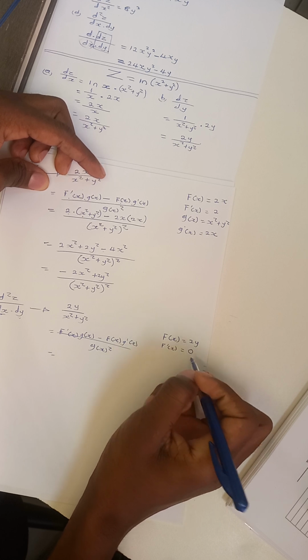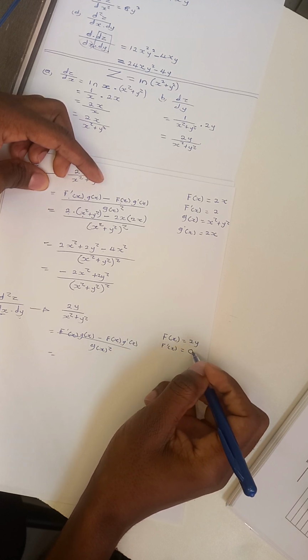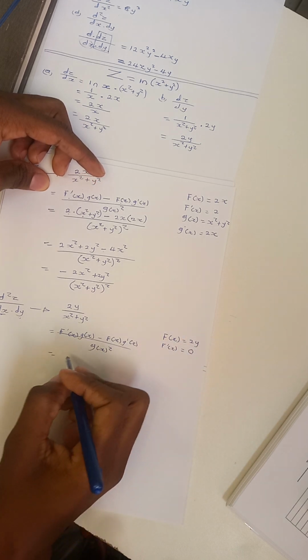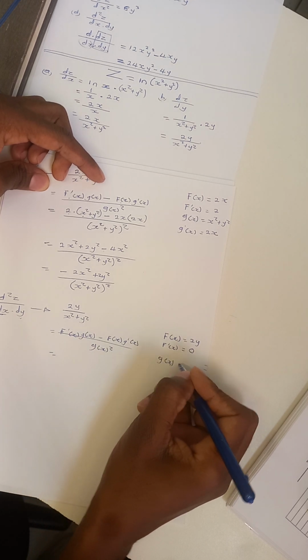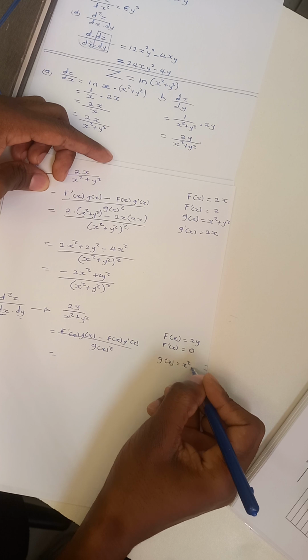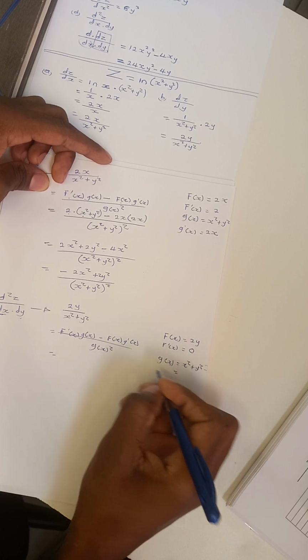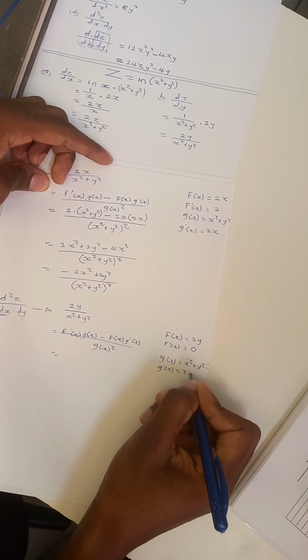And then if you differentiate this, remember, we're doing this in terms of x. That's why we're having the constant. And then from there, our g of x is equal to x squared plus y squared. And then when you differentiate this in terms of x again, you're going to have 2x.